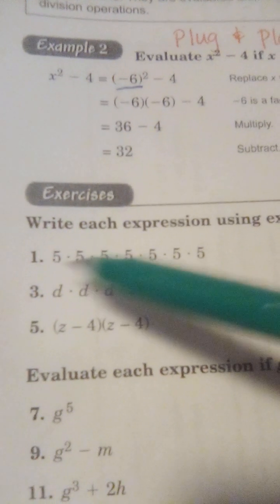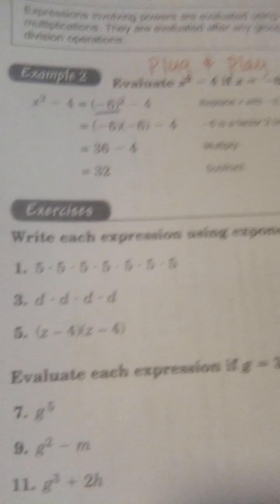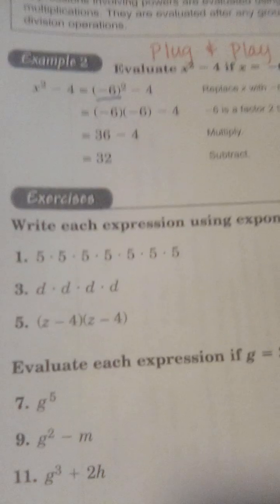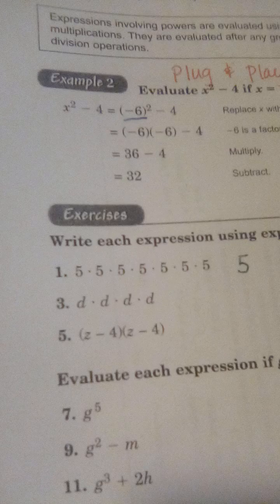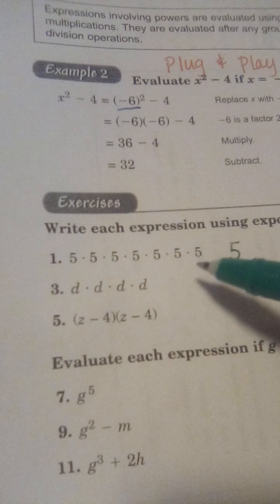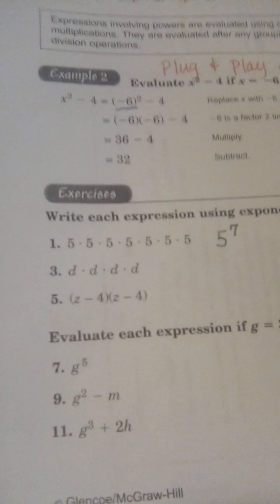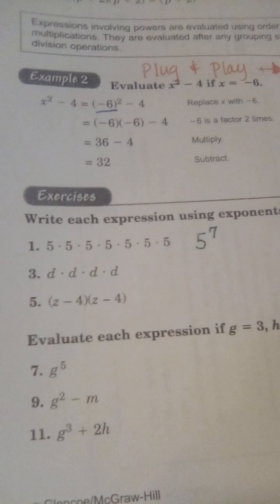The number 5, 1, 2, 3, 4, 5, 6, 7. 7 times. What is the base? 5, right? How many times does the number 5 appear? 7, right? That is our answer: 5 to the 7th power. Not too bad, right? We have 5 as the base, and the exponent is how many times it appears. Any questions on number 1?